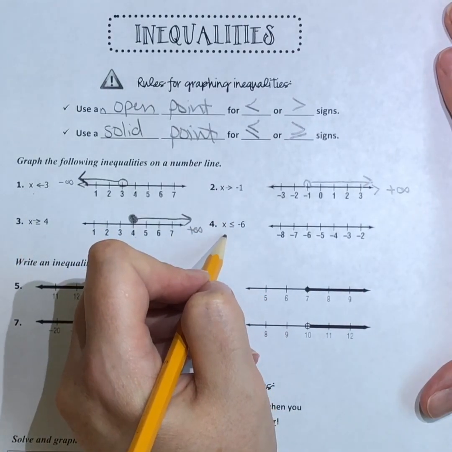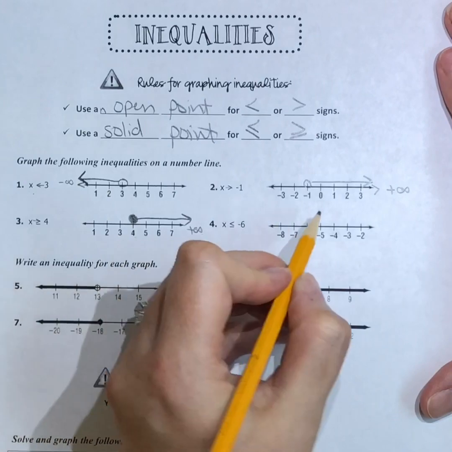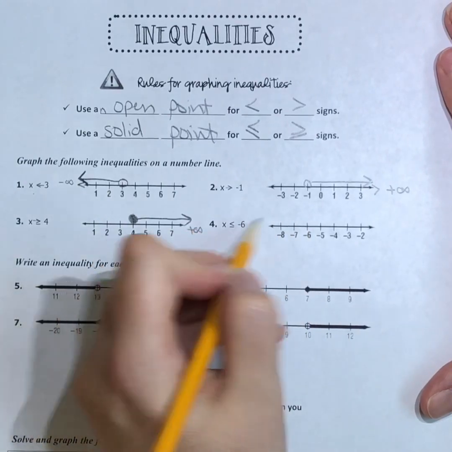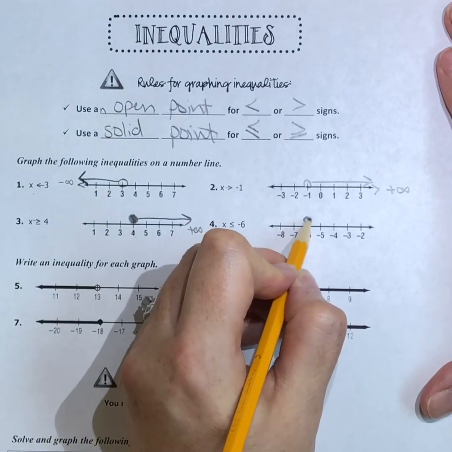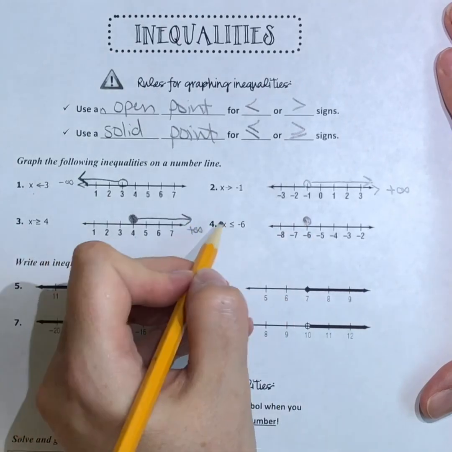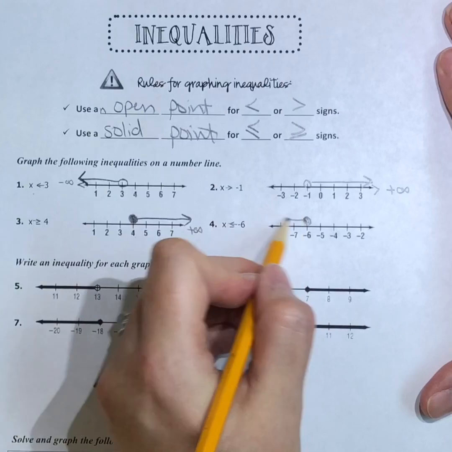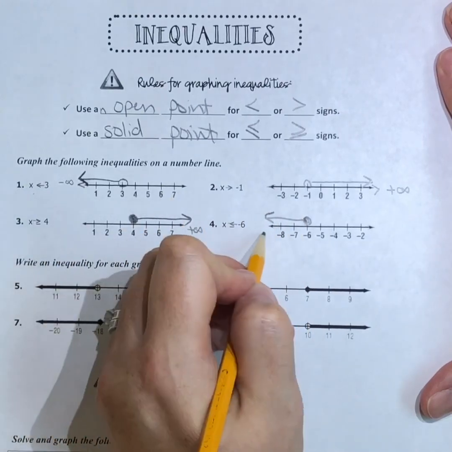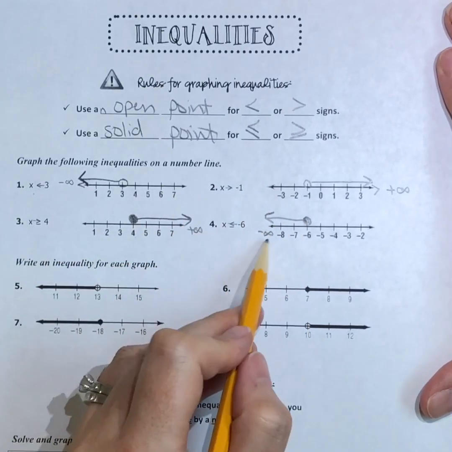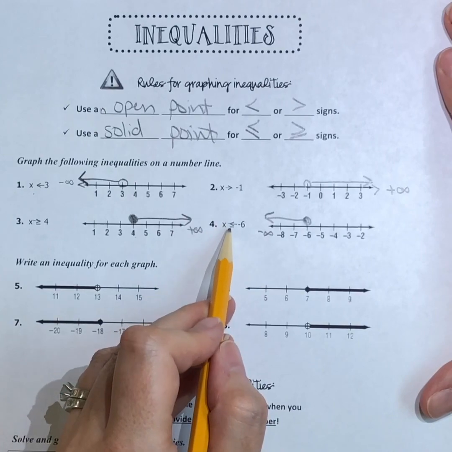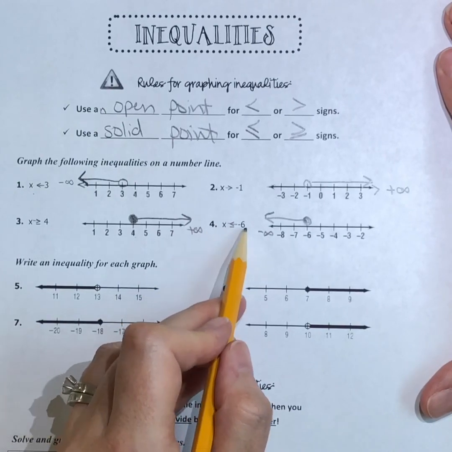So like number 4, this time the boundary number is -6. Because of the or equal to, I'm going to use a solid point. And if I use the arrow inequality trick, it's pointing to the left, or you can think of it as, okay, anything going to negative infinity, I could replace with x. Negative infinity is less than or equal to -6.